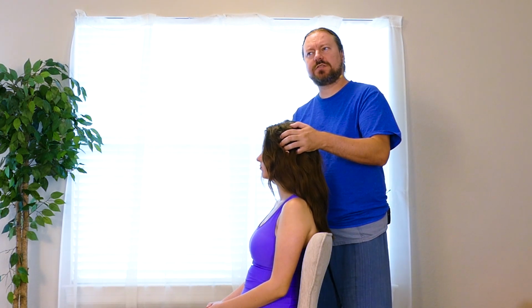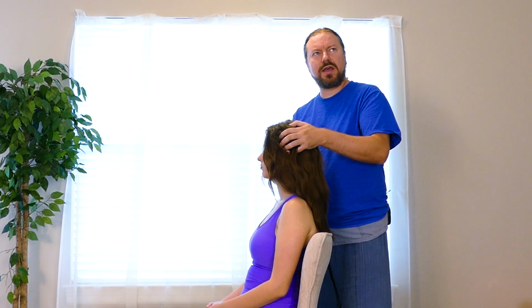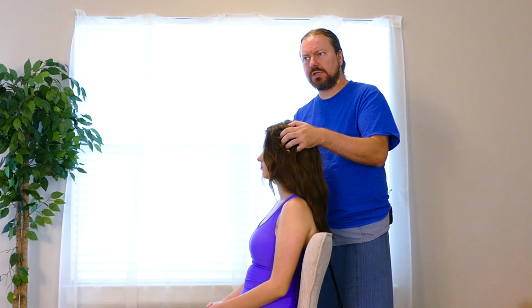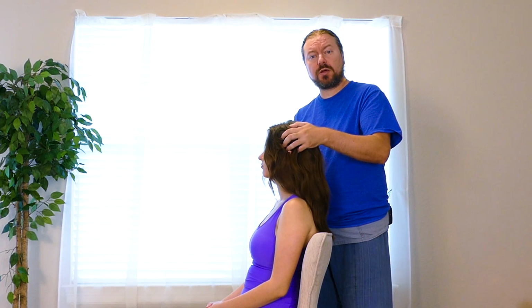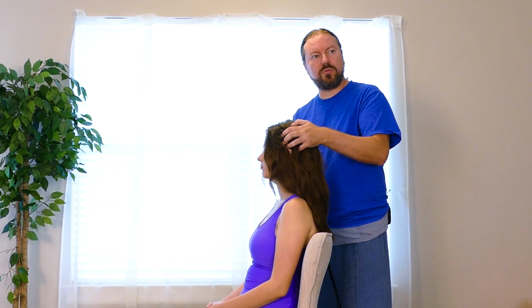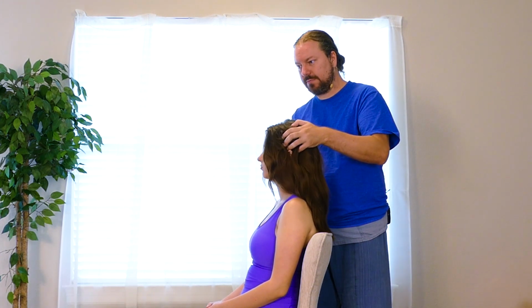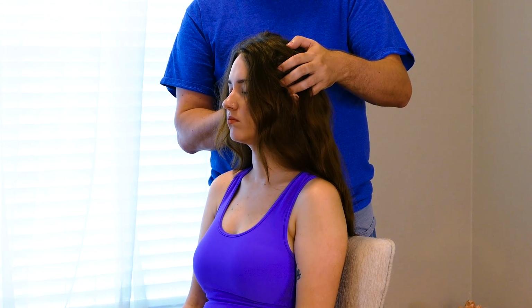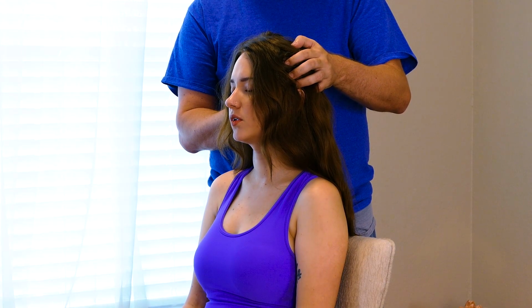The temporalis is a little more challenging to feel unless people have a very thick, dense, muscular temporalis. It just feels like I'm pressing into her scalp, but I guarantee you she's getting a fairly strong, robust sensation from this, right? Mm-hmm. Yeah. Right in there. How's that?